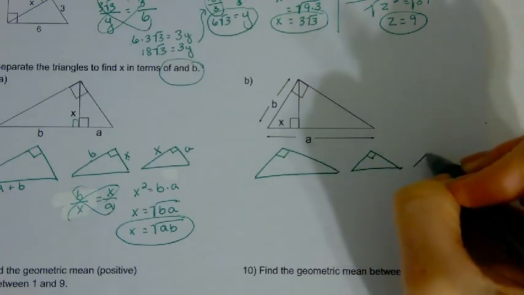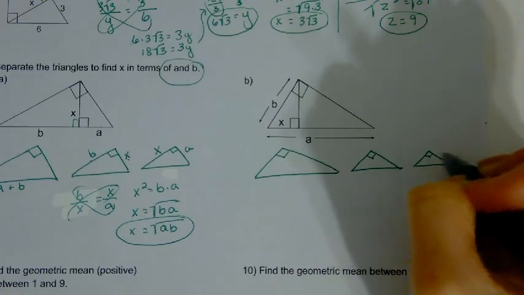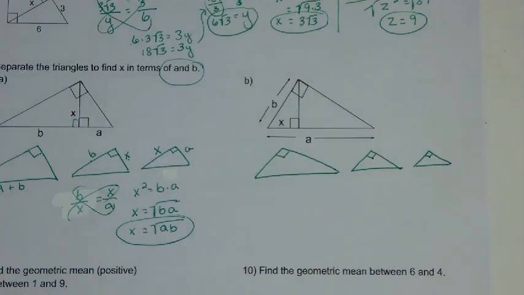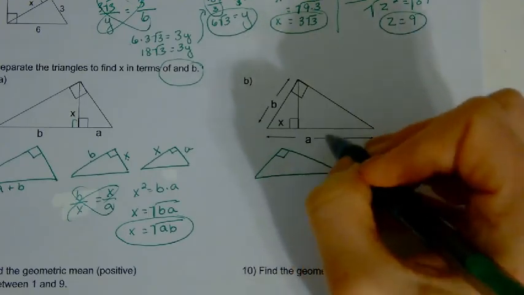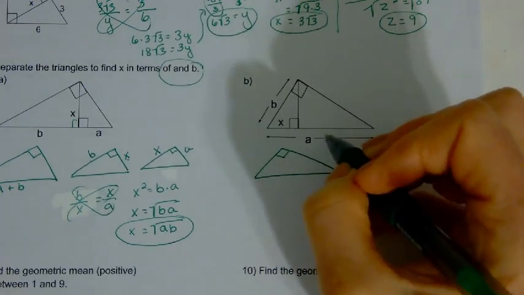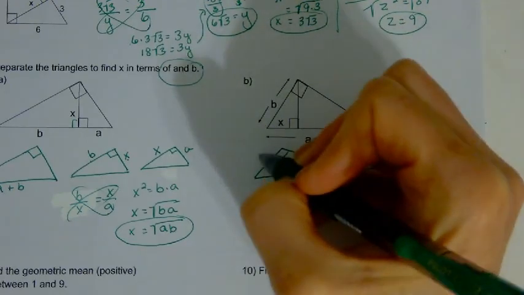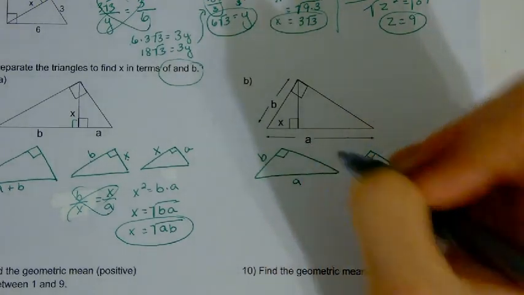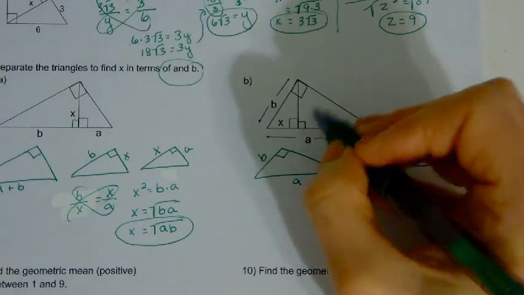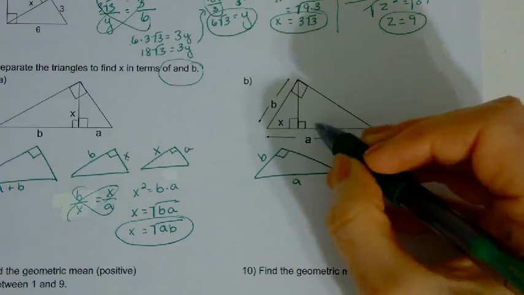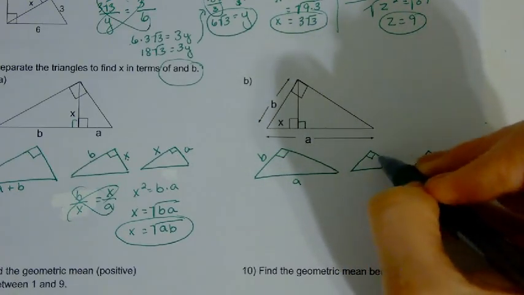Okay, so the big triangle, the hypotenuse is A, the shorter leg is B, and we don't have a measurement for the long leg. Then for the medium triangle, we don't have a measure. Well, I guess we could say that this long leg is A minus X. Hopefully we won't need to use that.